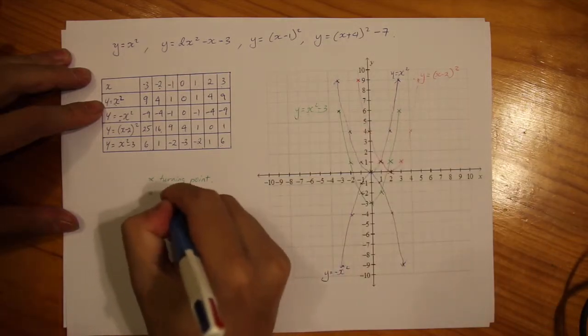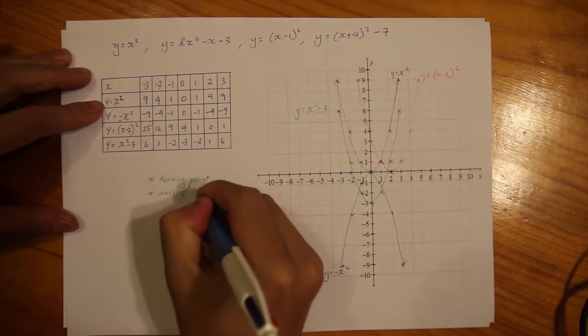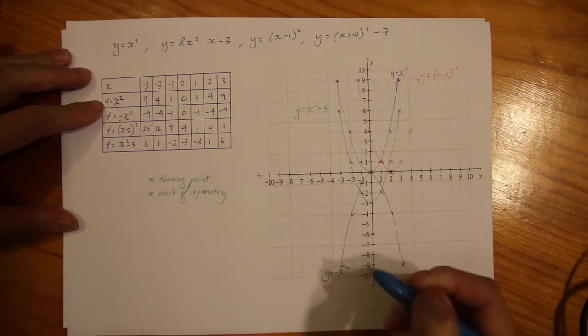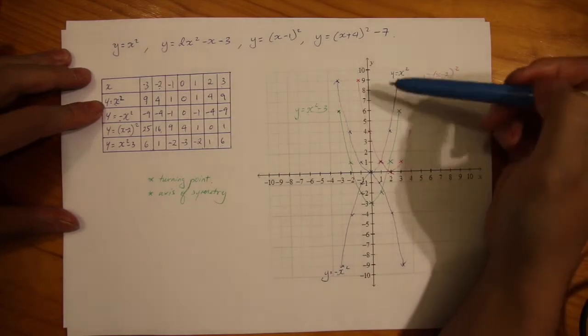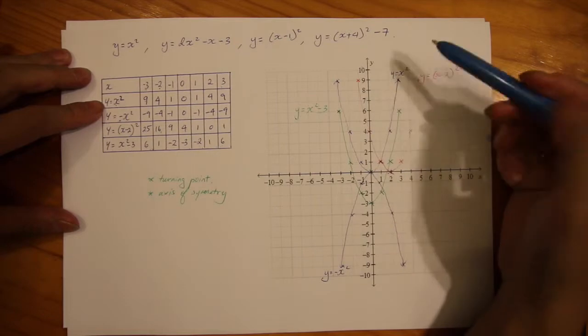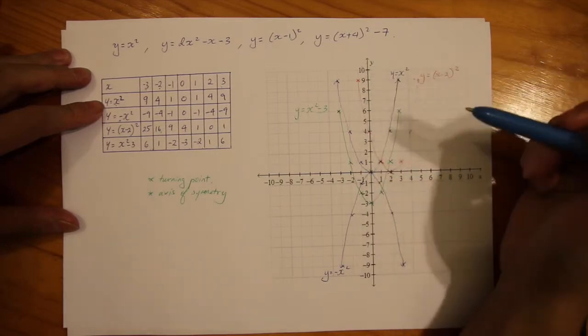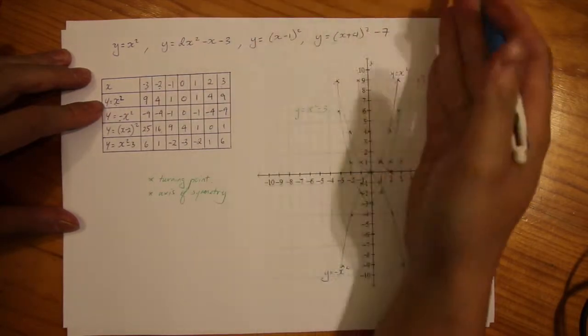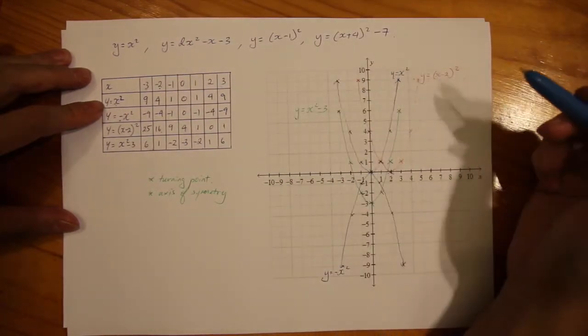There will always be an axis of symmetry. So if we actually drew a line down the middle, okay, it will cut it down directly in half to make it look so you have a symmetrical half on both sides.